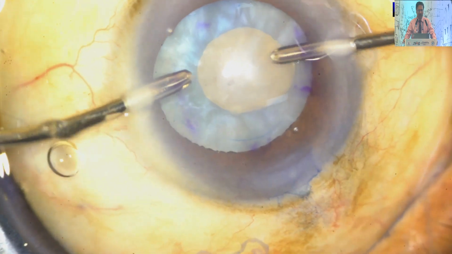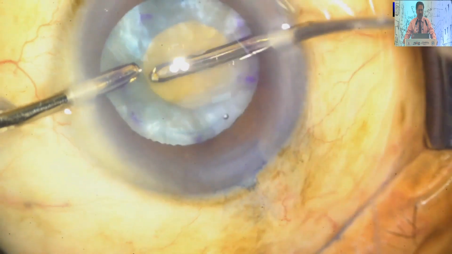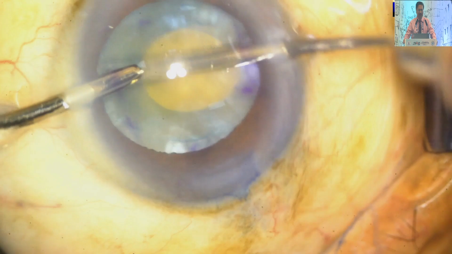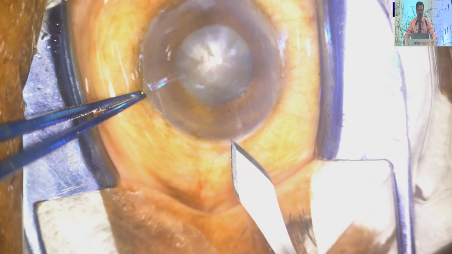So this is a small capsular axis I have made, and then I have aspirated and decompressed the capsular bag so that there will not be any Argentinian flag sign. So the other phaco method is the same.